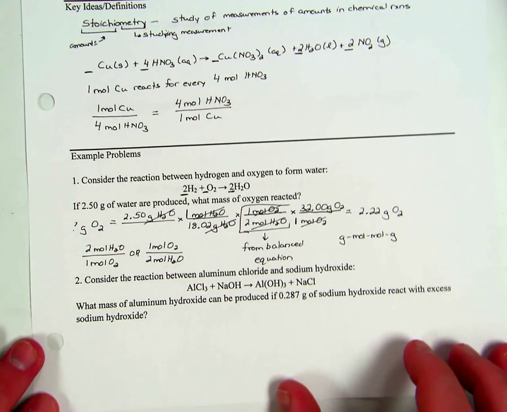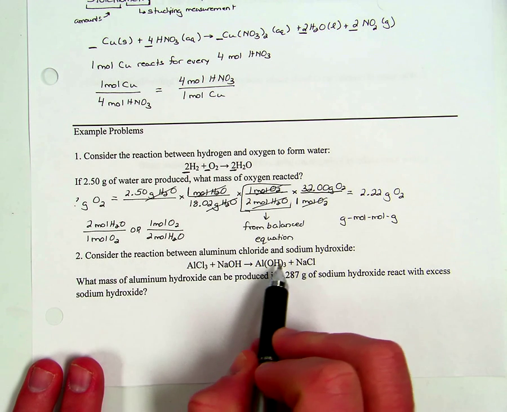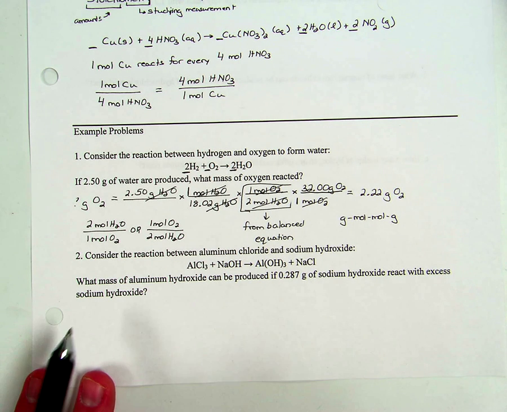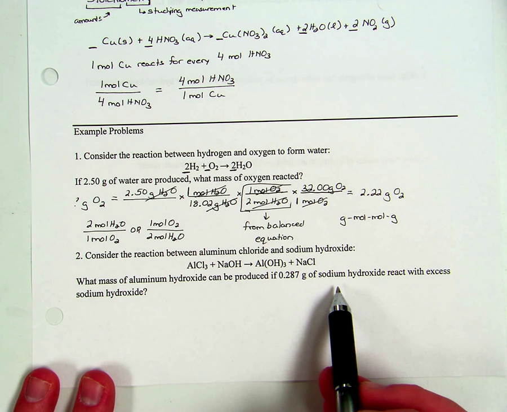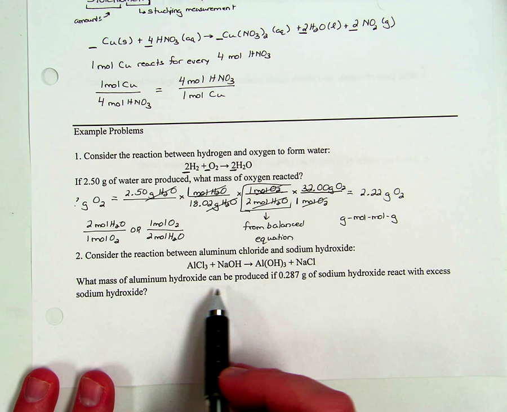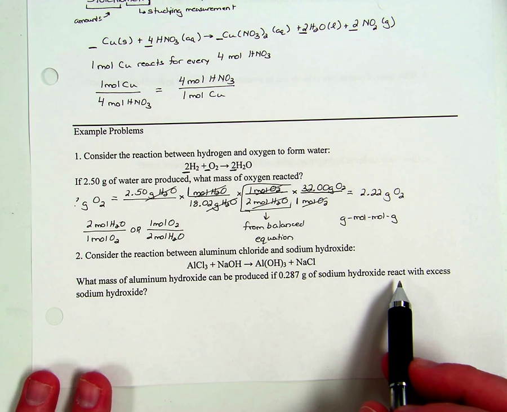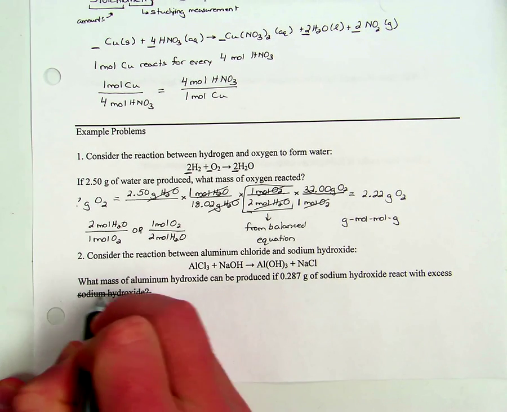We are asked to consider the reaction between aluminum chloride and sodium hydroxide, and you can see we're given an equation here. And we're asked what mass of aluminum hydroxide can be produced if 2.87 grams of sodium hydroxide react with excess sodium. Ooh, that is written terribly. I just realized this. It should say what mass of aluminum hydroxide can be produced if 2.87 grams of sodium hydroxide react with excess aluminum chloride. That's what this should say.